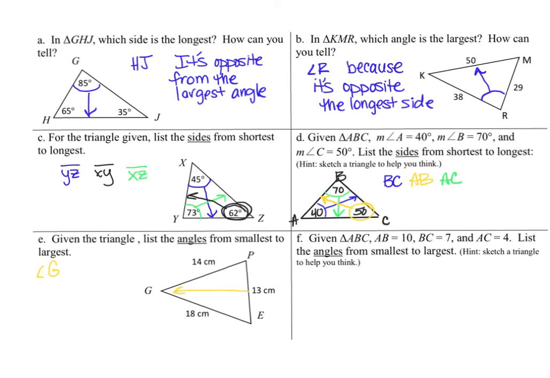If I want to find the largest angle, I have to look for the largest side. The longest side is going to be GE because it's 18 centimeters. GE is opposite to P. So angle P is going to be our largest angle, and then 14 is in the middle. So angle E would be in the middle.